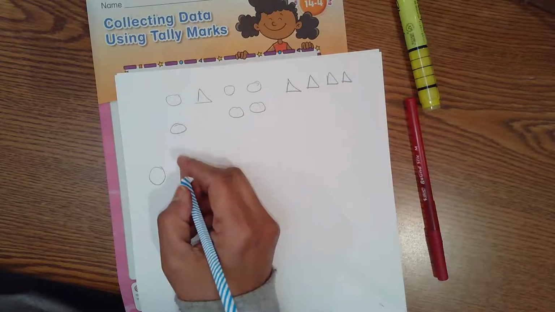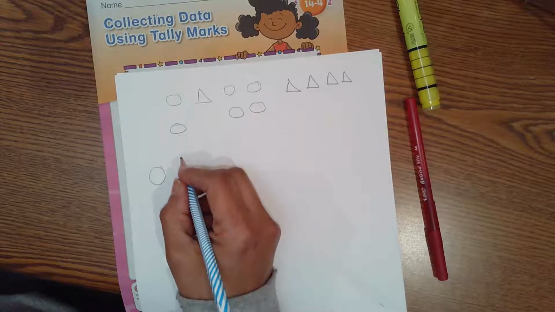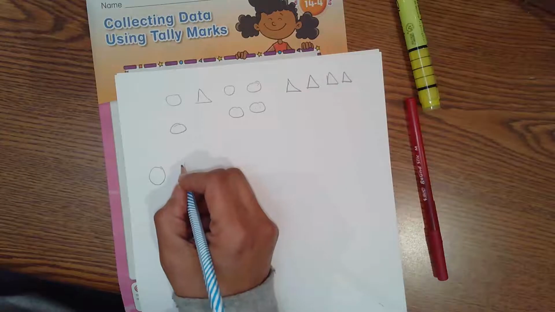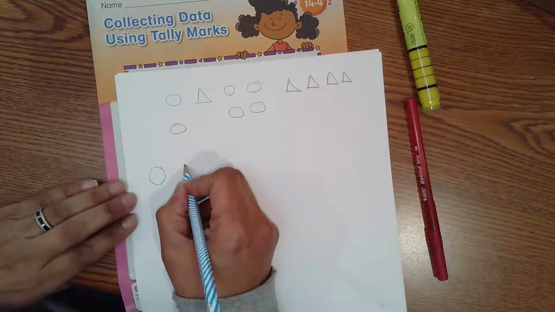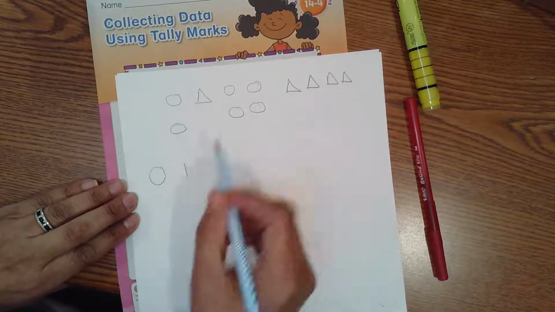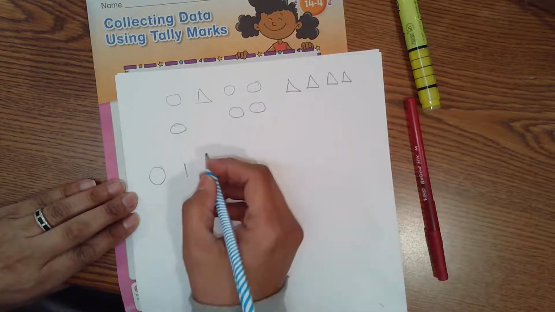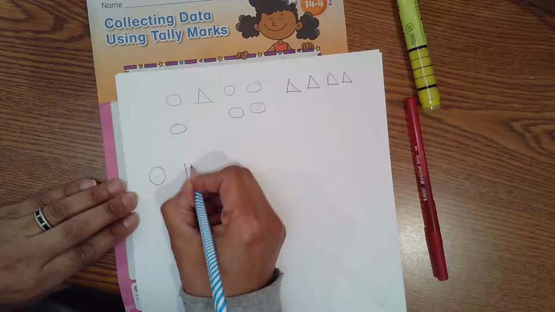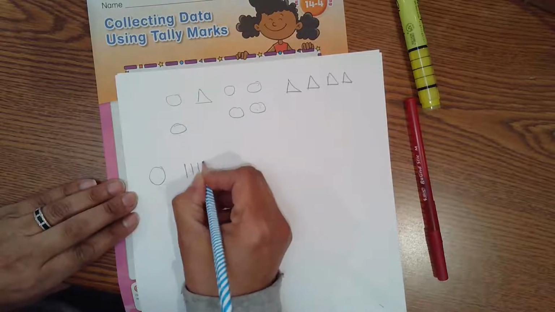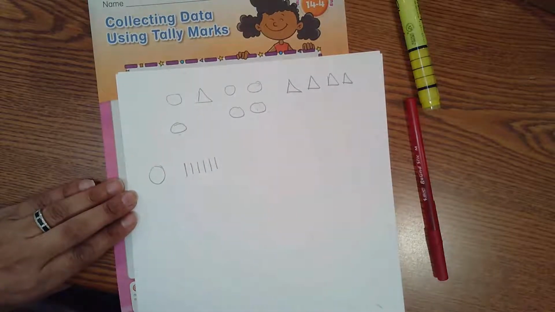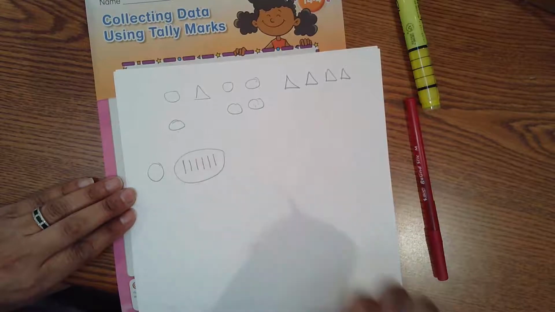So when I count, this means there are tally marks. That means each mark stands for one piece. So each mark of this stands for one circle. So let's count again. 1, 2, 3, 4, 5, 6. That means I need to draw 6. But this is not easy for me to use.